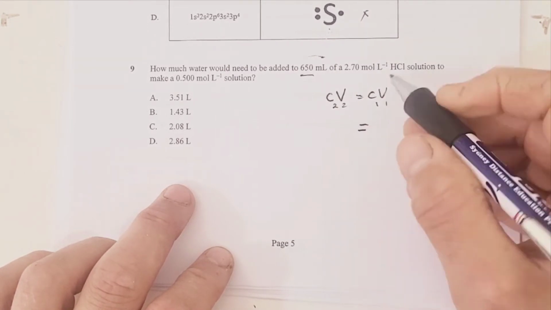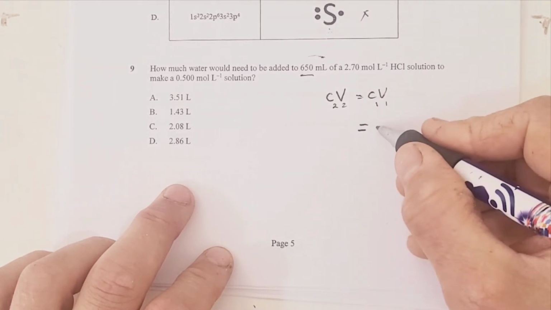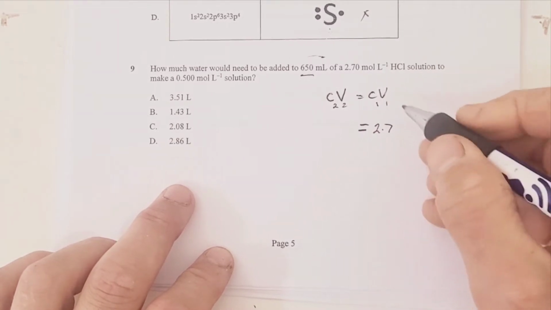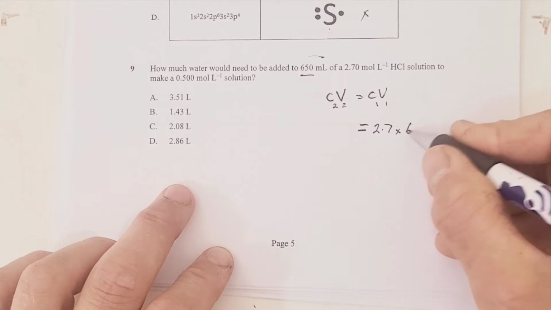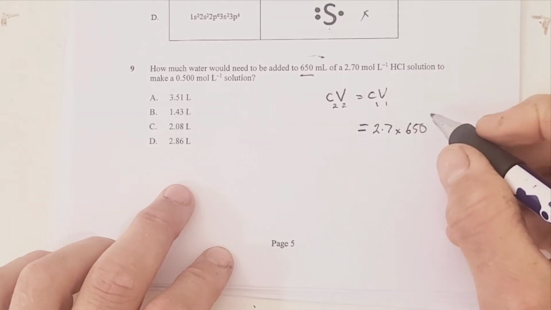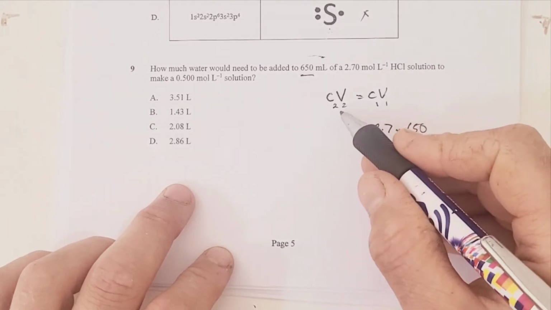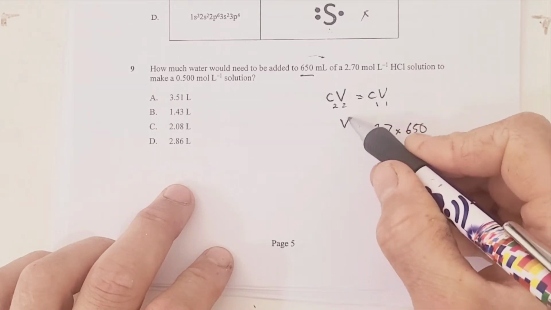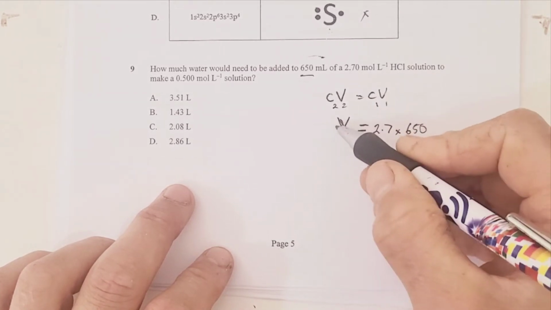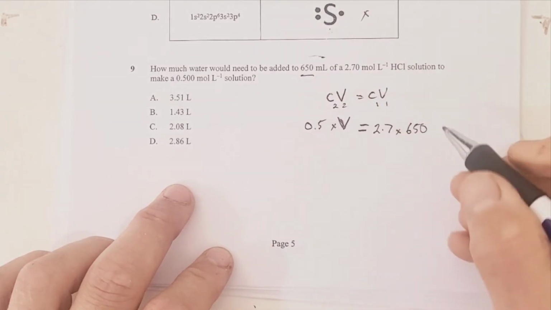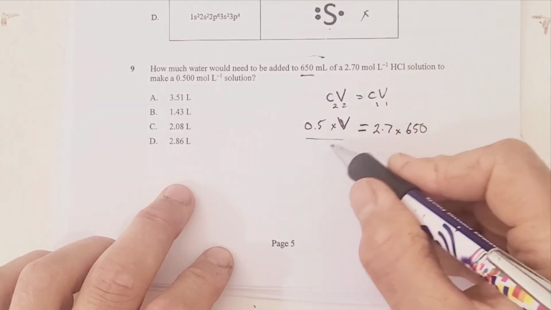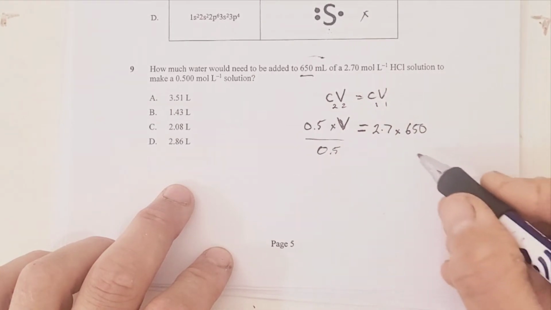Okay, so initial concentration is 2.7 moles per liter times 650 milliliters. What is the final volume? We don't know. We're going to find that. And the final concentration is 0.5. So divide both sides by 0.5.